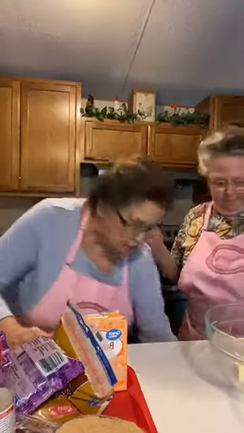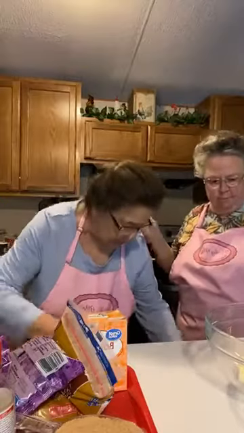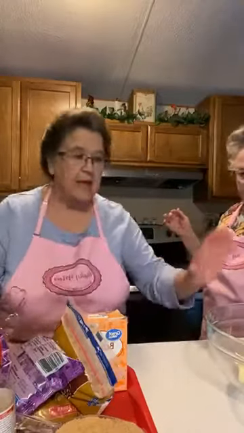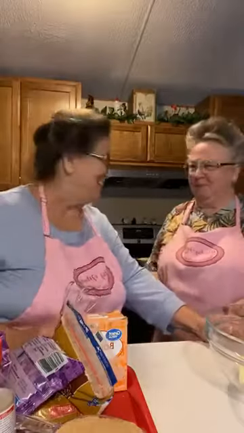Okay, let me get the mixer out. I am doubling this recipe because I've got a sweet brother from church that said, would you please make me some chocolate chip cookies? So I'm going to take him some, and I've got several other people. And my grandkids like them. So I'm doubling this recipe.